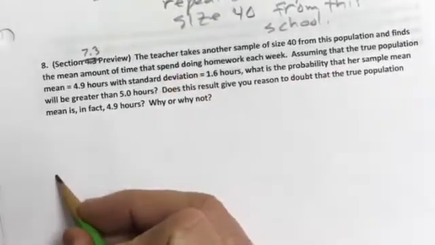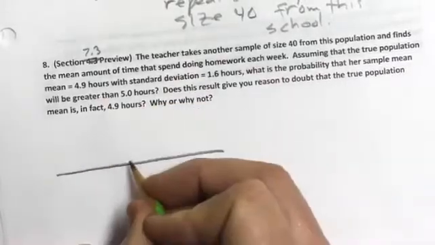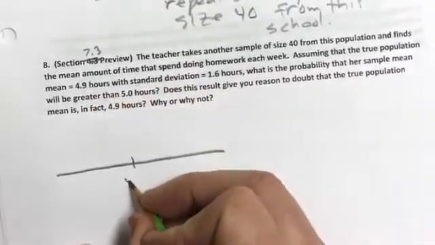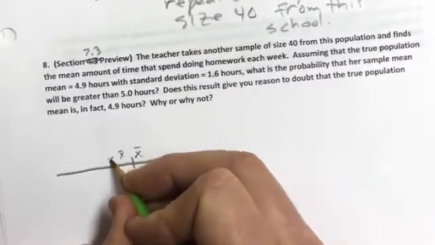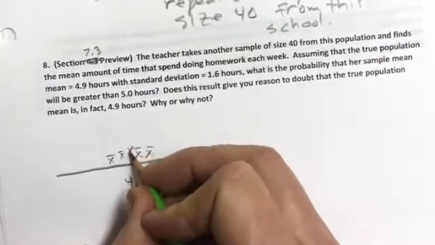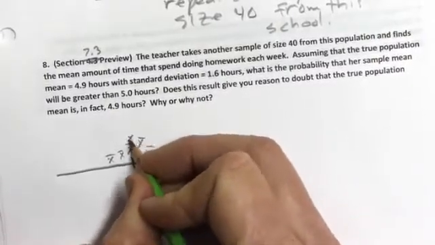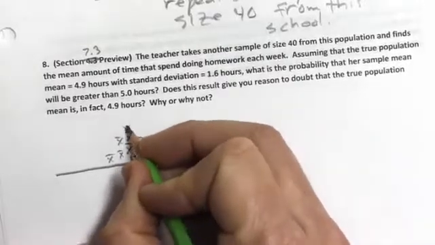So our sampling distribution, the true value is 4.9. Our sampling distribution is every value X bar could take in repeated sampling. So it's all these values of X bar, okay?